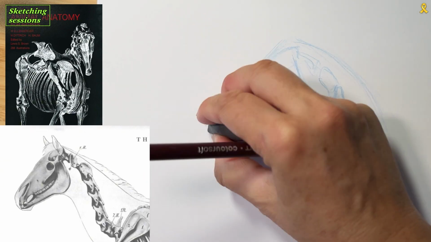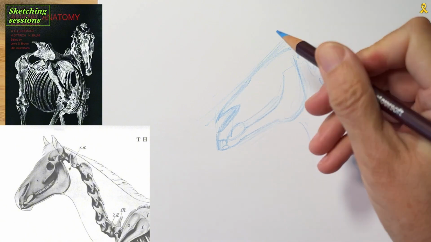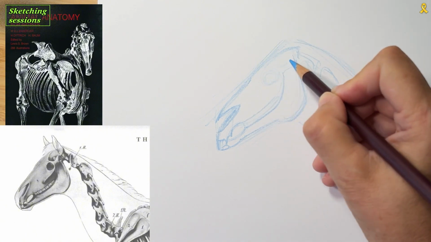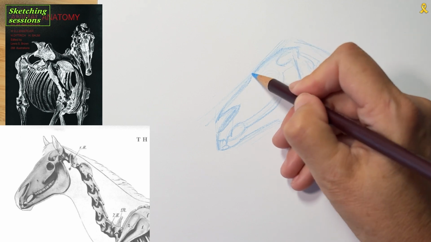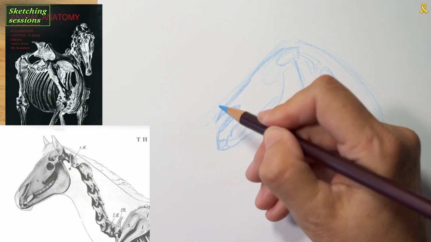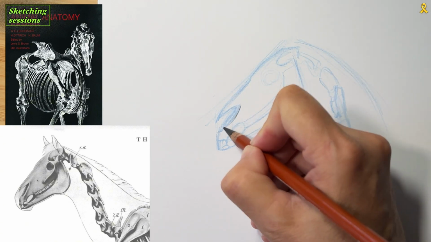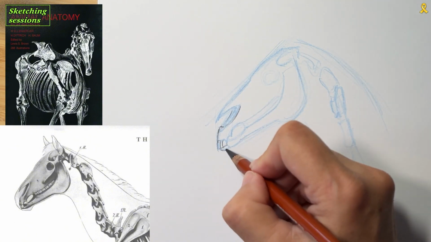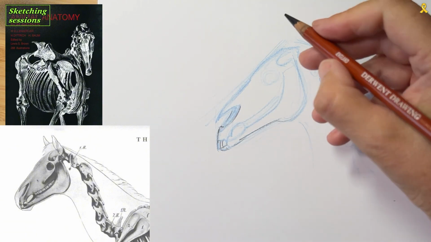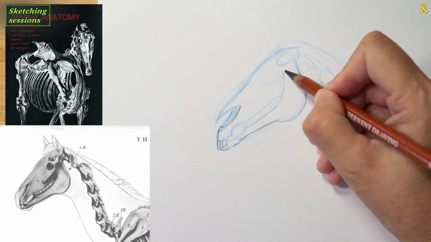This part of the cheek is hard. It is solid, not thin, because there is a huge bone inside with a huge jaw inside, and this understanding, this knowledge helps me a lot with my drawings.